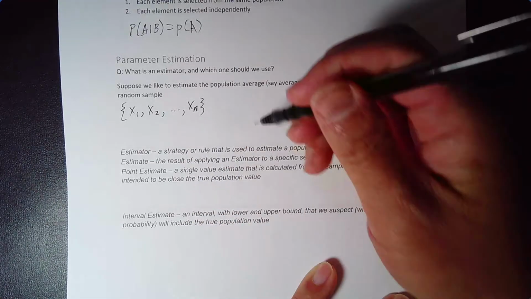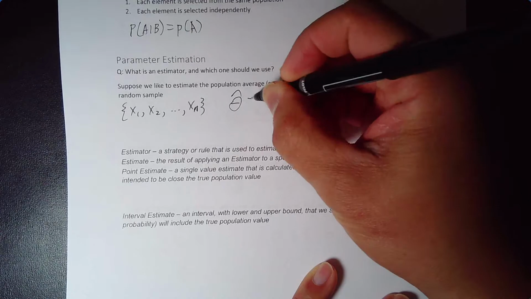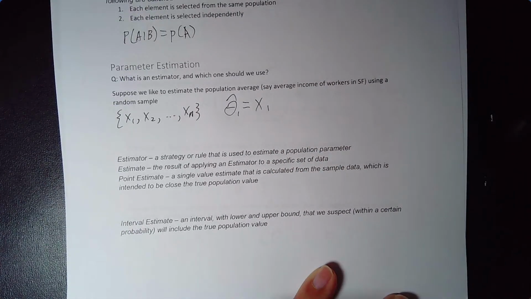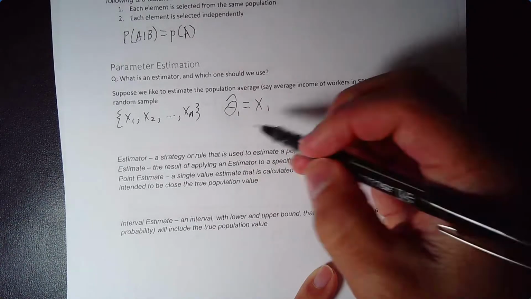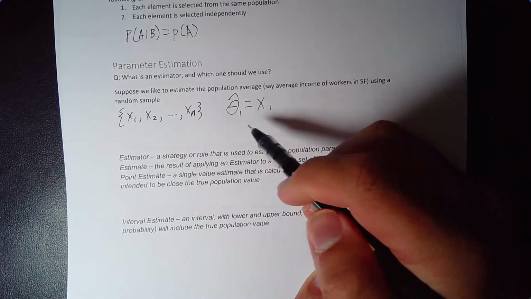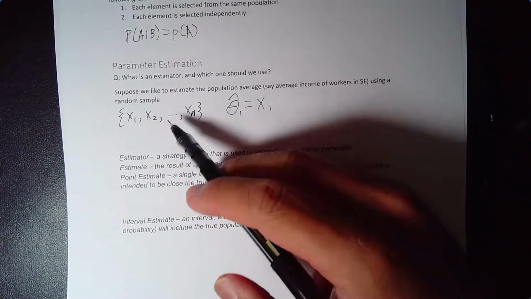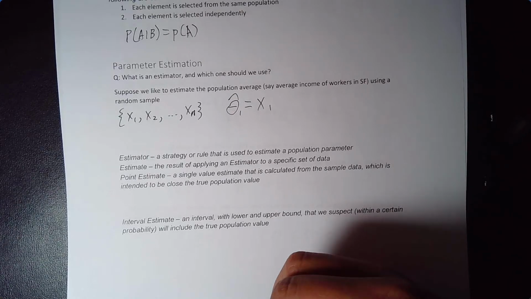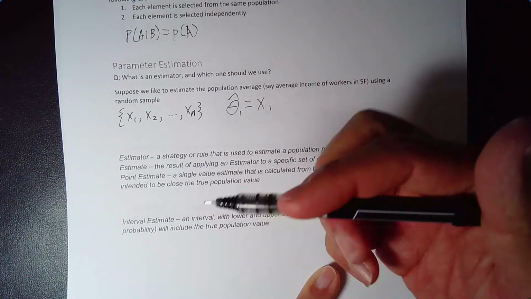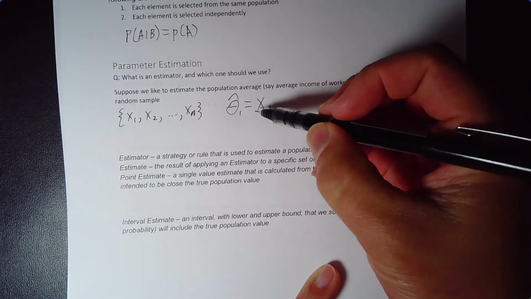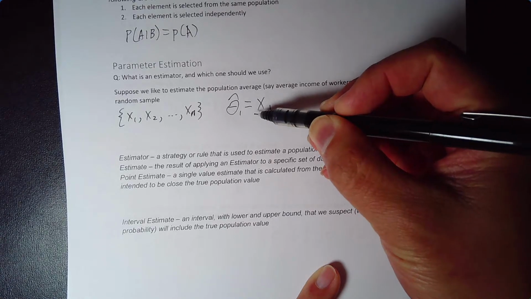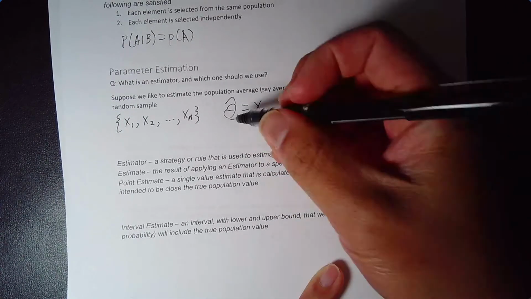But let me propose this. Let me introduce this estimator: how about x1? What does that mean? If I give you this instruction, it means you will ignore everything else and just use the first observation. Now that seems like a ridiculous estimator, but it is not a wrong estimator. It is just a rule that you could go by. But of course, we don't use that one.